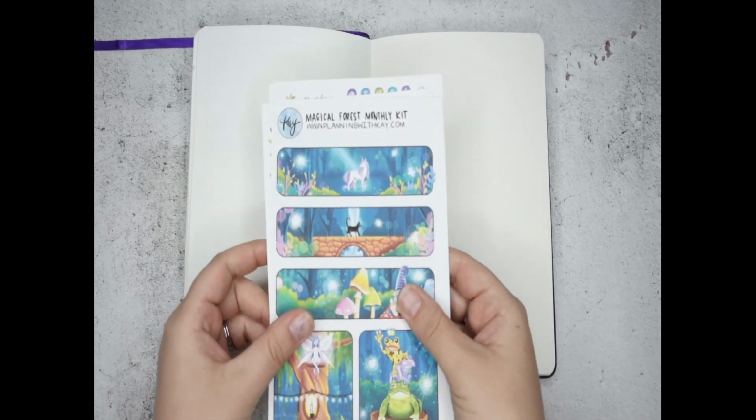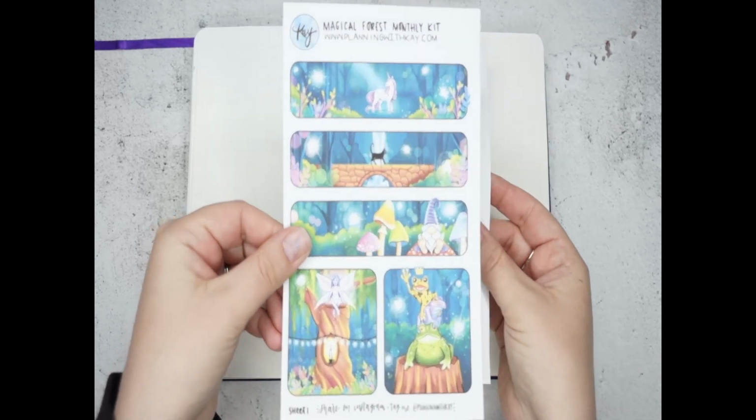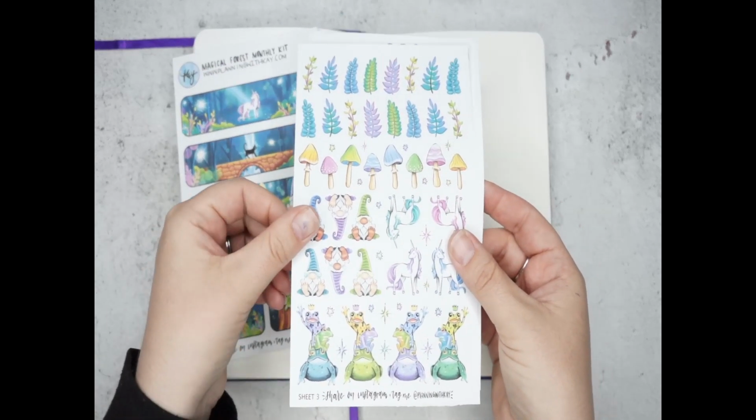In this video, I'll be setting up the month of October in my bullet journal, and this month I'll be using the Magical Forest monthly kit from Planning with Kay.